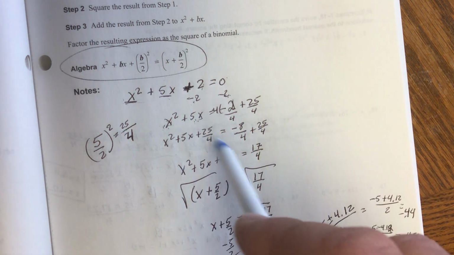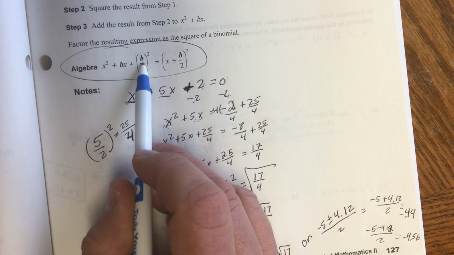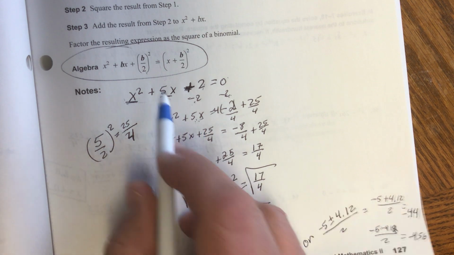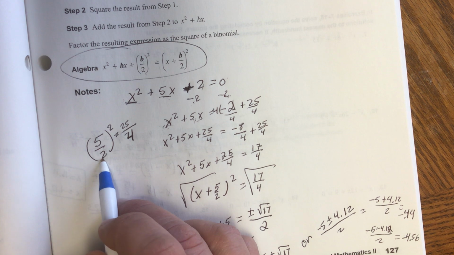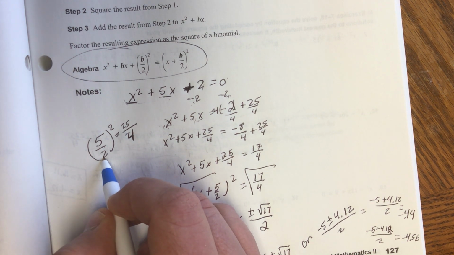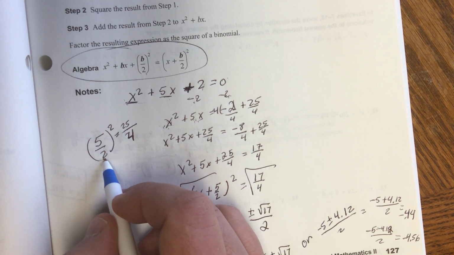Now, this is the completing the square portion. This is the important part. It's taking half of the linear term and squaring it. Or the linear term's coefficient, I should say. So I'm going to take half of 5. Do not write a decimal here. Do not turn this into a decimal. I can't stress that enough. Leave it as a fraction. Your life will be so much easier if you do these as fractions. Do not write this as a decimal.